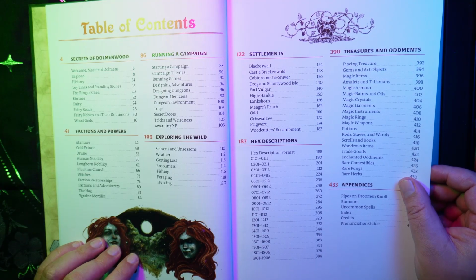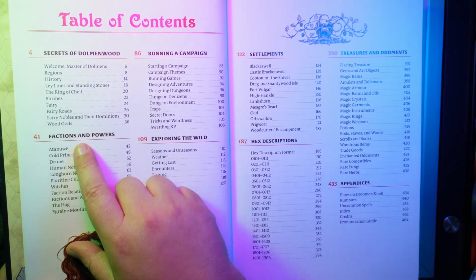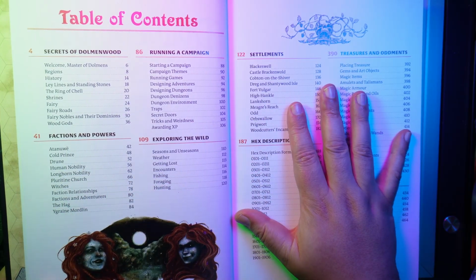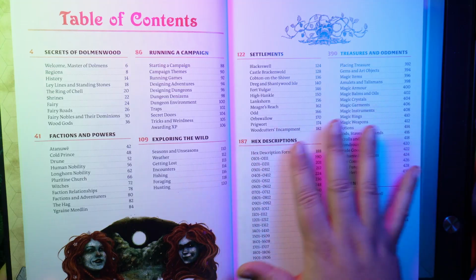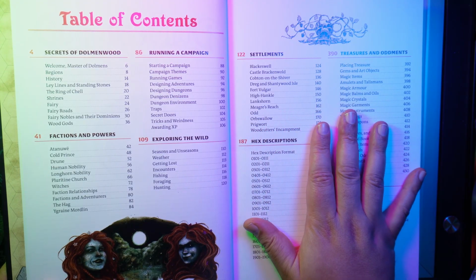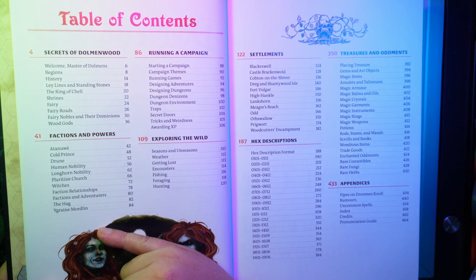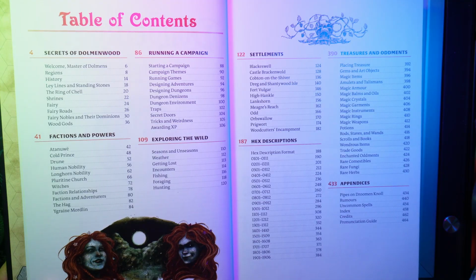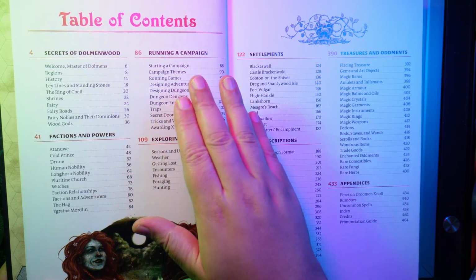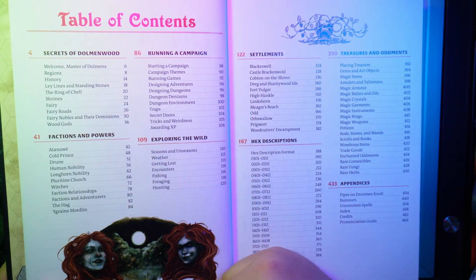The breakdown of this book is pretty reasonable. It starts off with the Secrets of Dolmenwood, so this is going to set you up for what the whole campaign setting is like, what some of the features of the campaign are, and things that you're going to need to know. Then you've got Factions and Power, starting on page 41. This talks about the different factions and how they relate to one another. Then Running a Campaign, so it's what it sounds like.